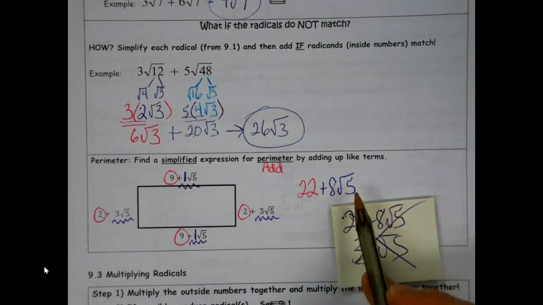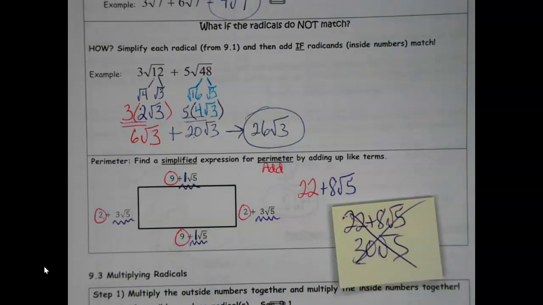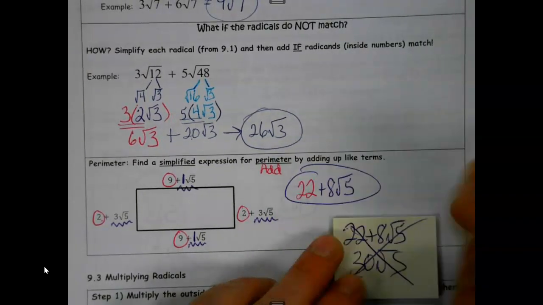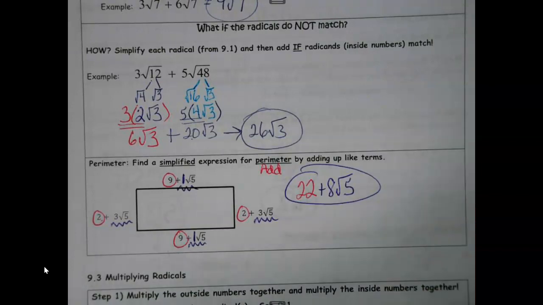Remember, we treat the radical like it's an x. If this was 22 plus 8x, you wouldn't put them together and call it 30x. I hope not. And so, that's as far as I'm going to be able to get. Because again, treat the radical like it's an x. Because we know variables, and we just don't want to make this overly complex. So, keep that close. Because now I got to flip back here.